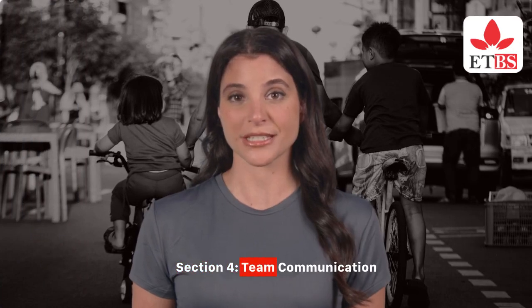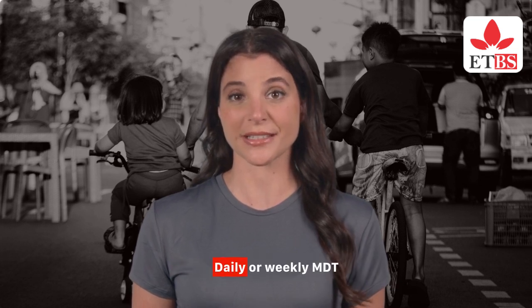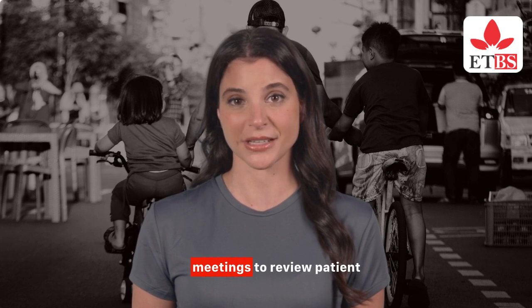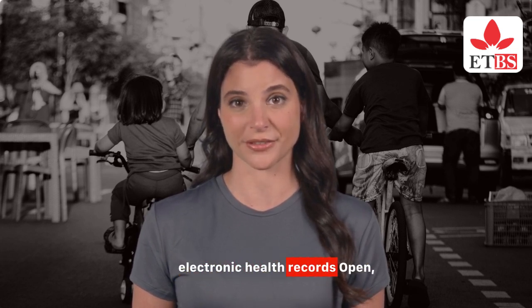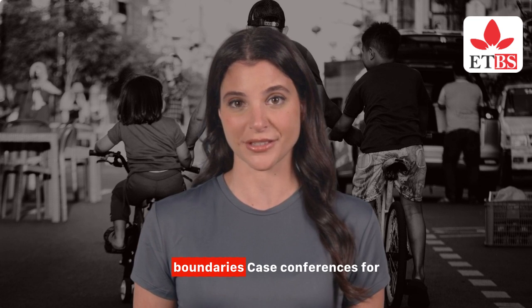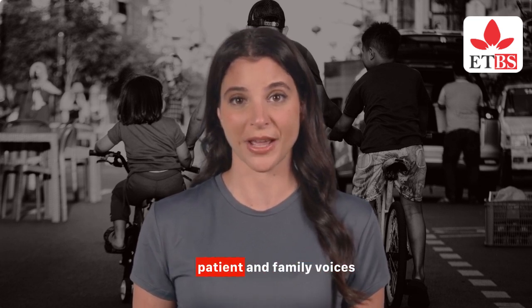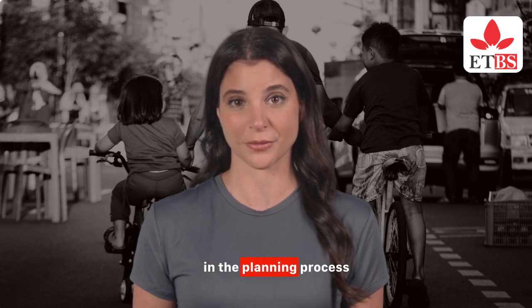Section 4. Team communication and coordination. Key principles. Daily or weekly MDT meetings to review patient status. Use of shared electronic health records. Open, respectful communication across hierarchies. Clearly defined roles and boundaries. Case conferences for complex decision-making. Inclusion of patient and family voices in the planning process.